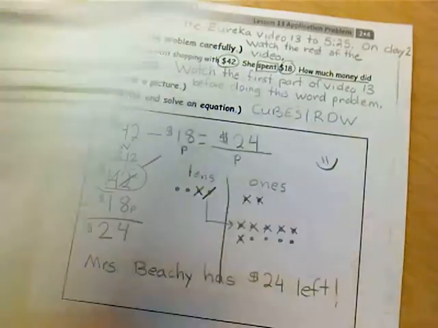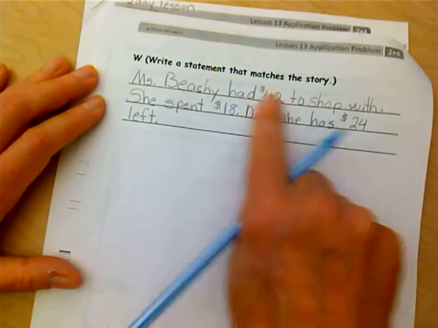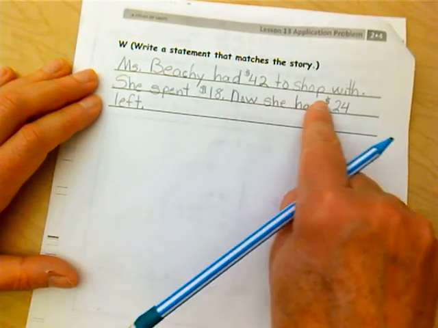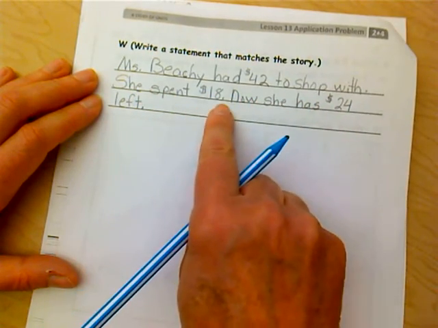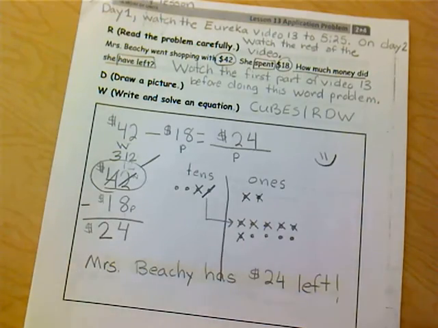Now let's go to the next page, and remember that you need to write a statement about what you saw happen. Mrs. Beachy had $42 to shop with. She spent $18. Now she has $24 left. All right, so there you go on that part.